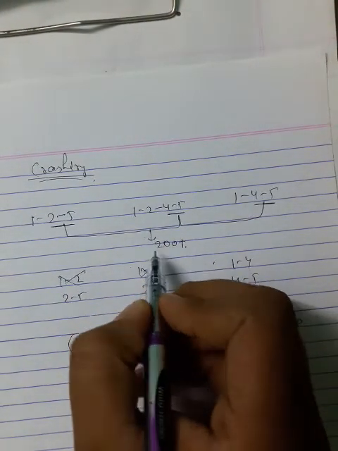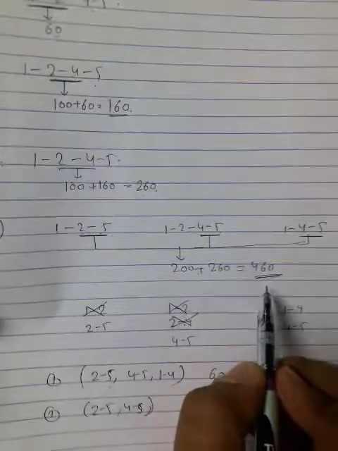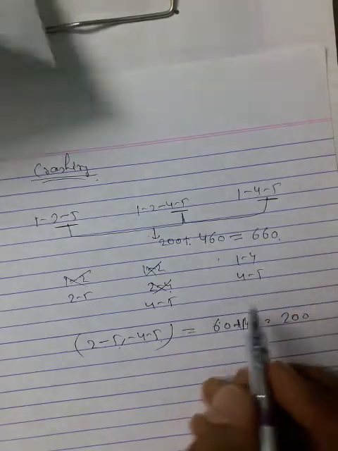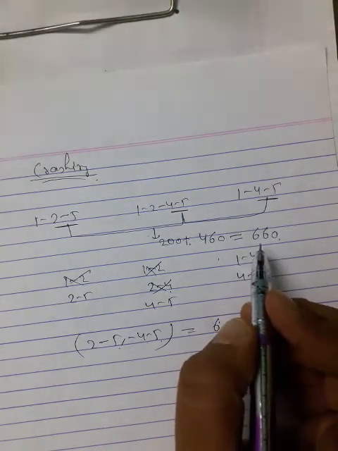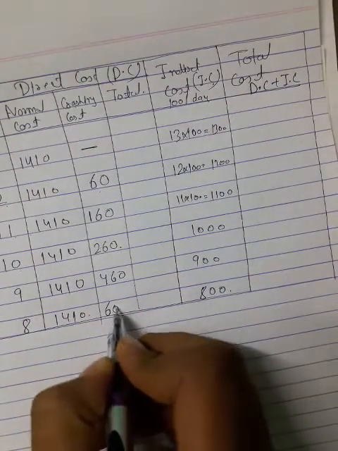Plus what you got in the previous crashing. In your fourth crashing you got 460 value, you have to write it here, 460. So in total you are going to get 660 value. Now write this 660 value in the previous table. Now my crashing is completed, right, here 660.